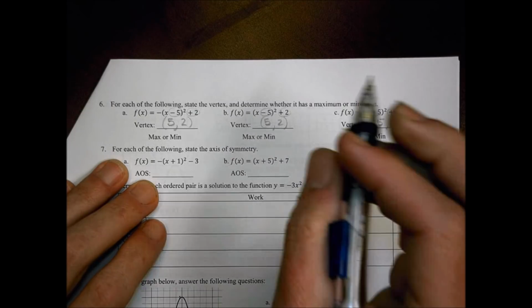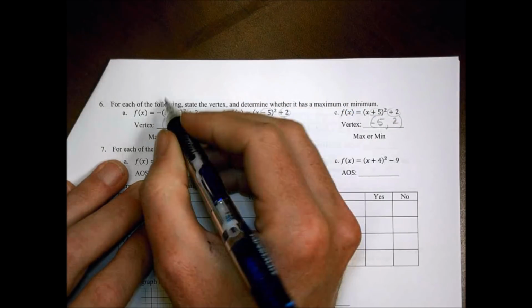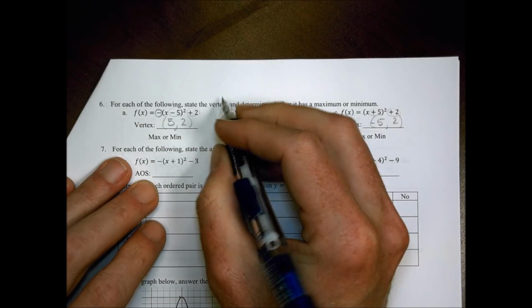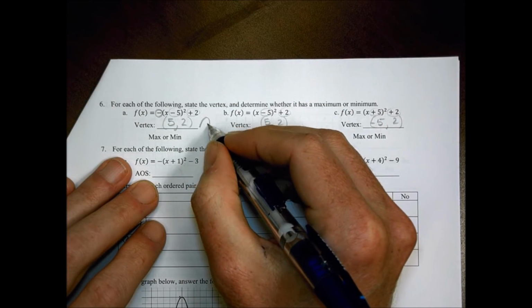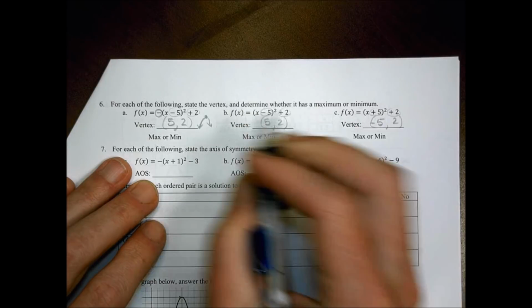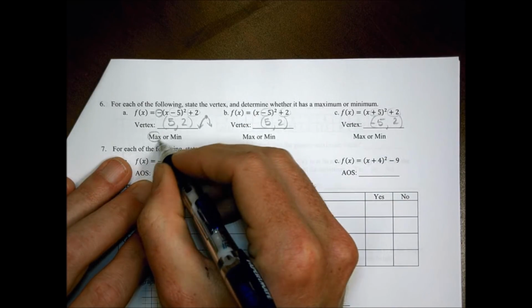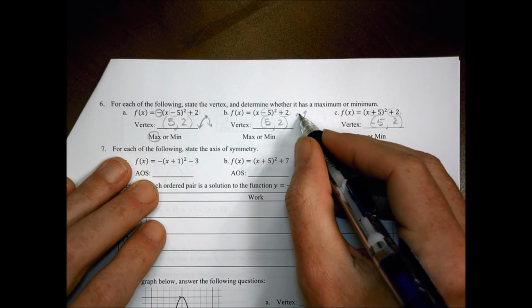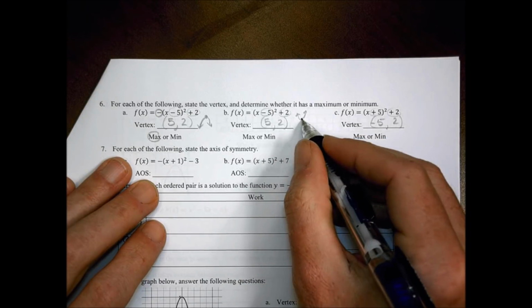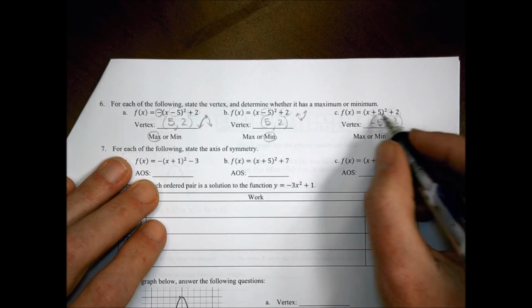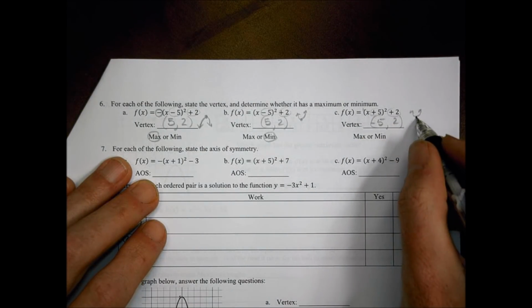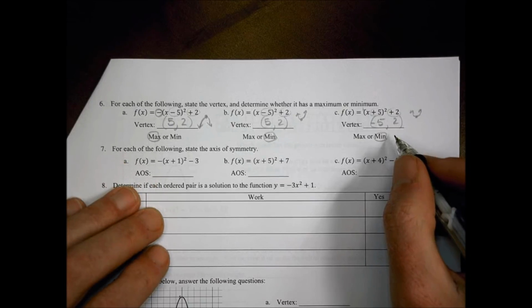Now in terms of these being maximum or minimums. Okay, let's see. This has a negative in the front. That negative value means we're going to be curving down. So whatever that vertex is, it's going to be on the top of that curve, so it's a maximum. Here it's positive, so we're curving up. So whatever that number is, it's going to be a minimum. Here again it's positive, so we're curving up. So that's going to be another minimum value there.